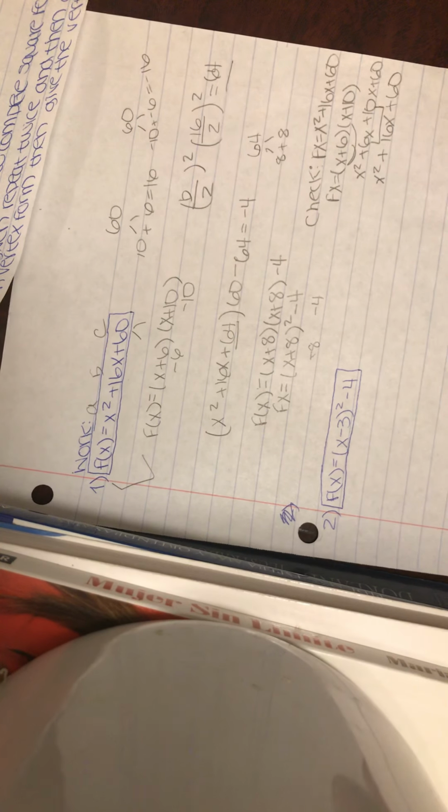Now don't forget 6 times 10 is plus 60. Now you're going to want to combine these to make it x squared plus 16x plus 60. And boom, you went back to your original equation and you have a way to check your work. And then as the steps follow after that.